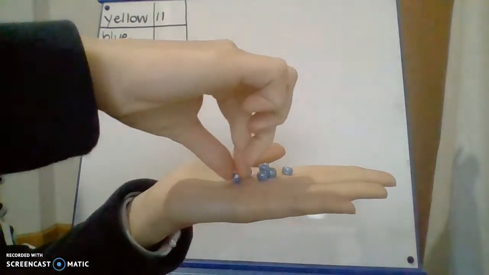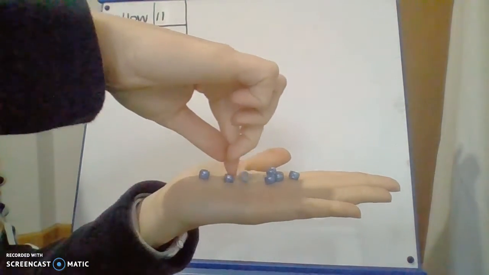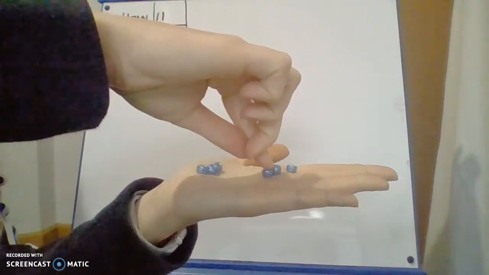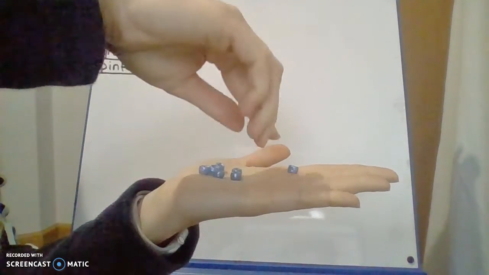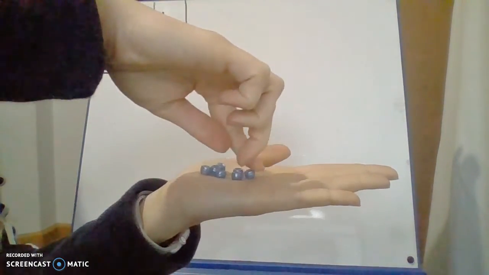Next is blue. So there's a lot of blue. And I'll try to show you in the screen. Okay, so there's 1, 2, 3, 4, 5, 6, it's over here, 7.